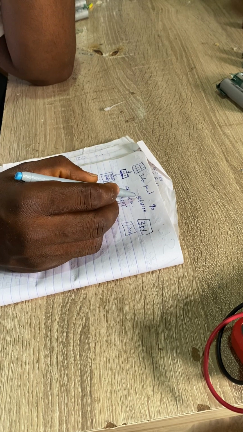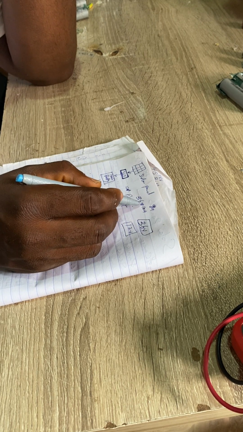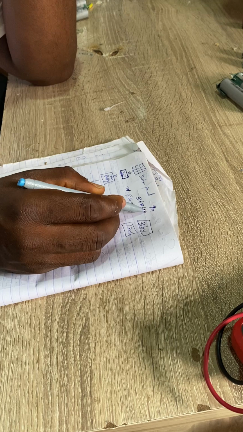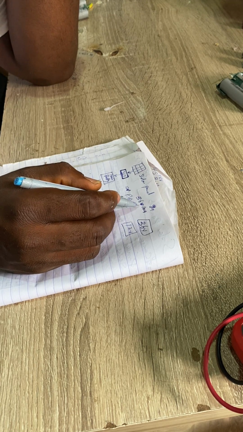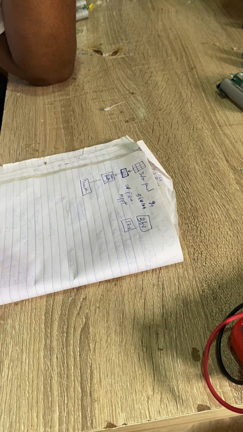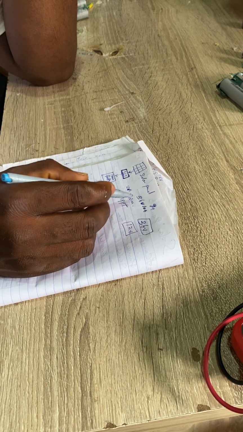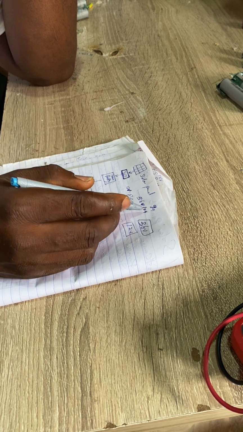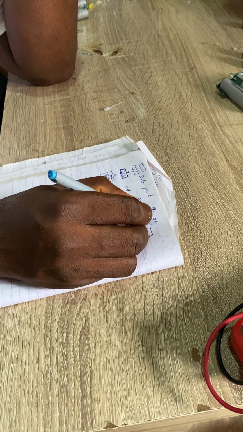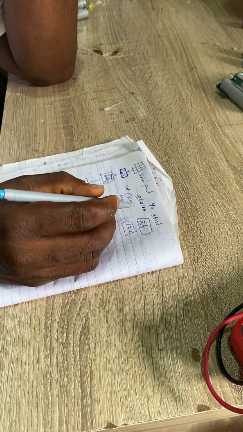Let me come again. Now your panel is 36 volts and the rated current is 10 amps. 36 multiplied by 10 is 360 watts.